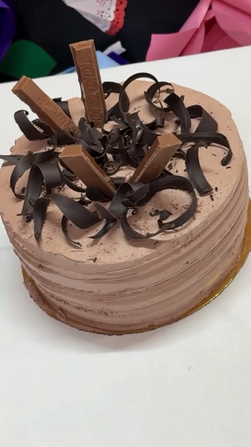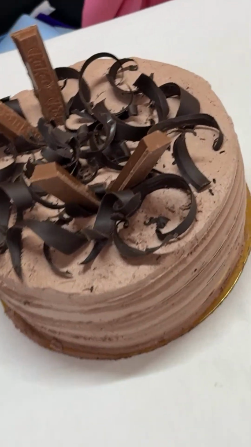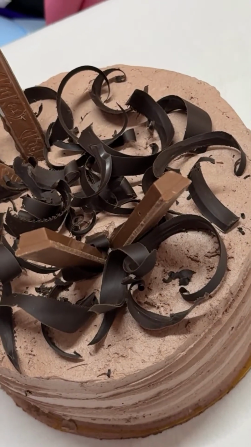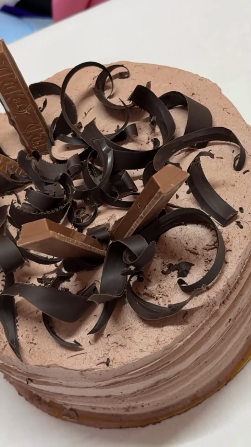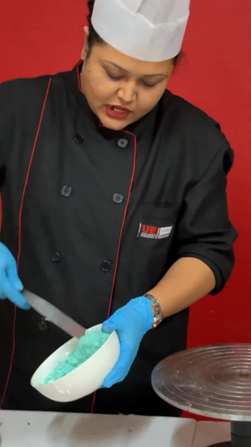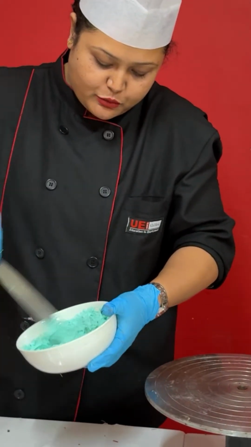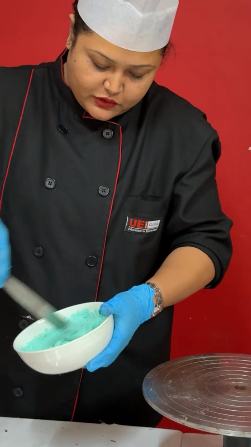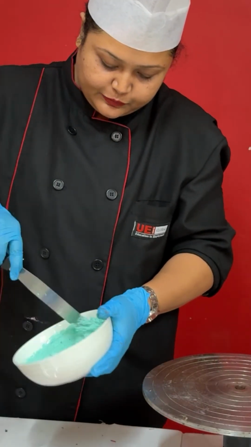So whatever whipped cream we were having, we have to do the decoration from that only. So before doing anything, we need to make it more smooth. Otherwise, the flower pattern which we are going to make won't come out well.